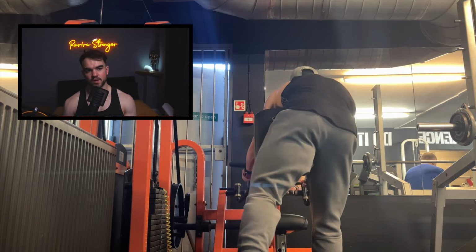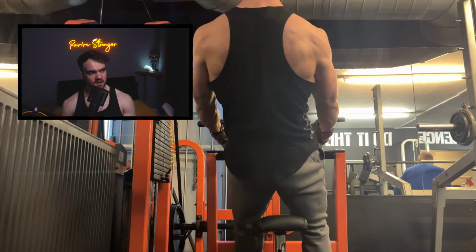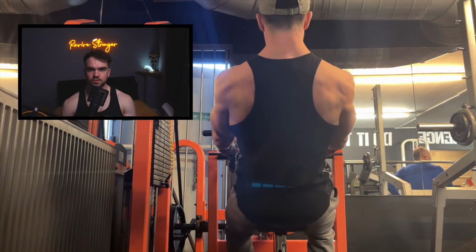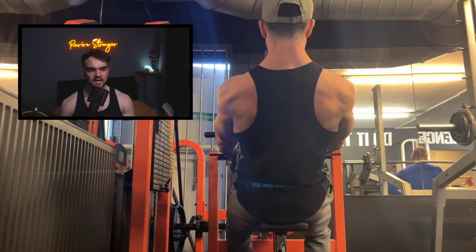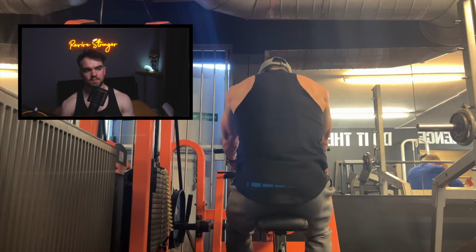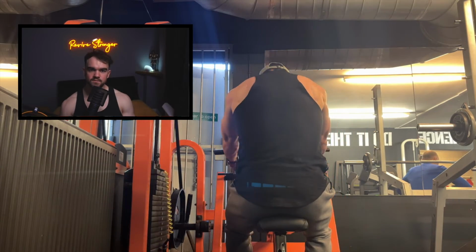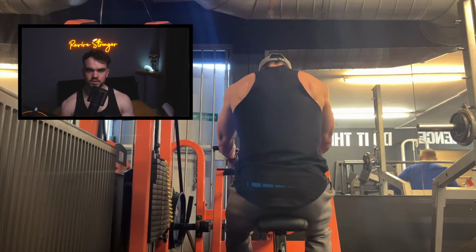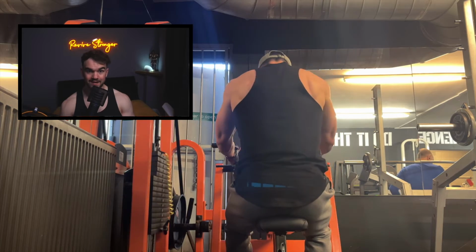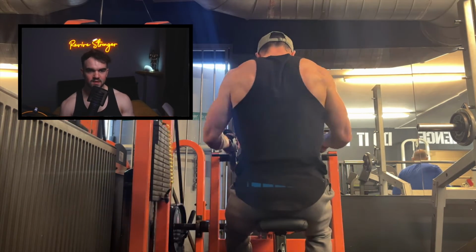So after that machine press, I then go into, what is it I went into? Yes, the Strive machine row, which you guys know I really enjoy. And I actually got a few comments when I was performing this before about letting my chest off the pad, which is interesting because I definitely had that preconceived notion that with these chest supported row machines, you should always keep your chest on the pad. That's why the pad's there. But in actuality, I don't agree with that anymore.